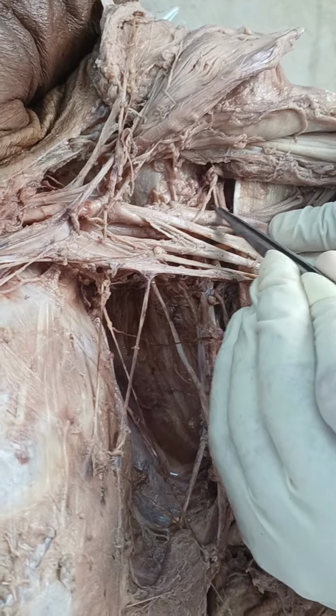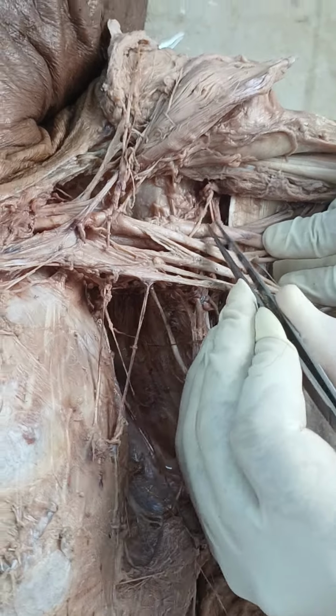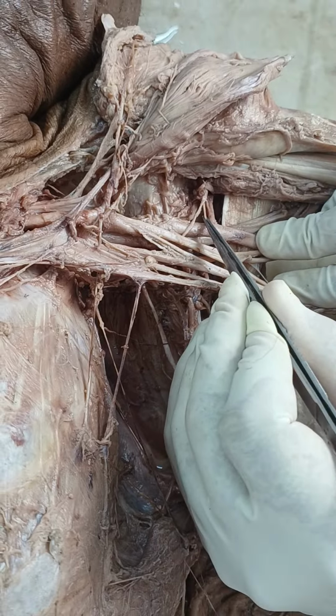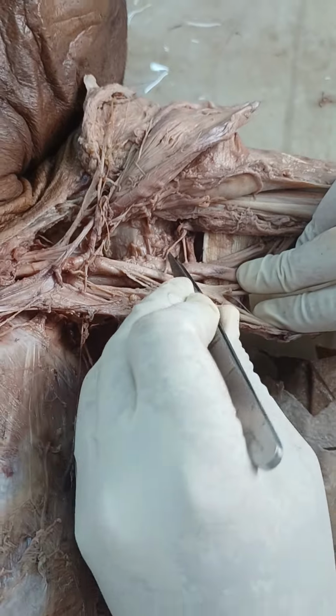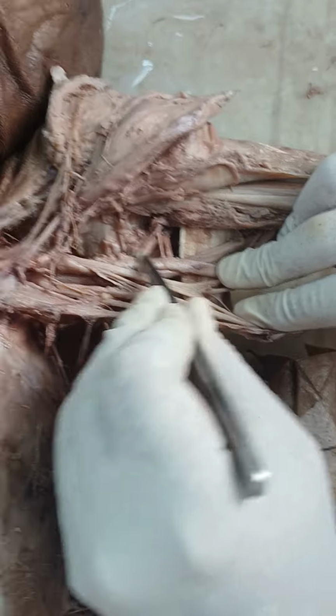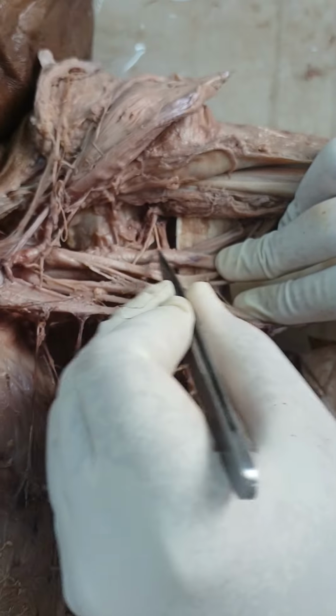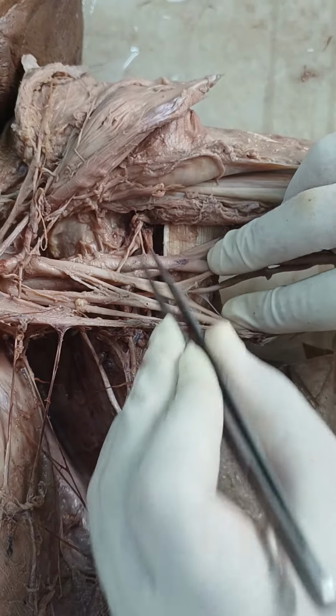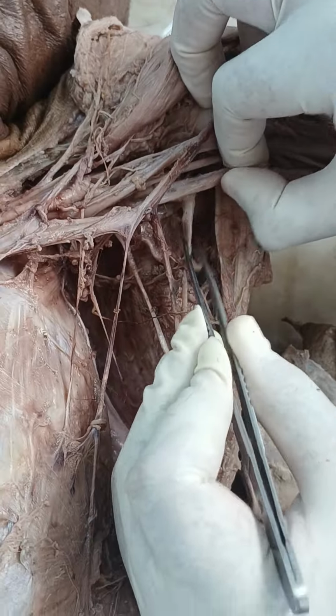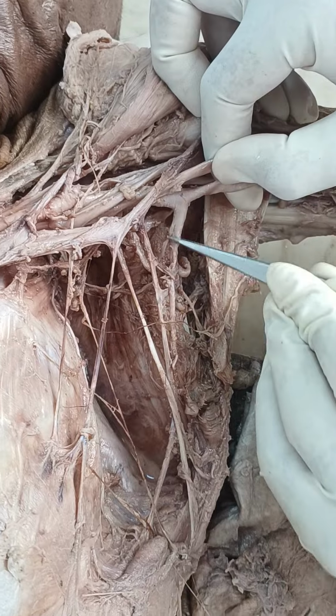One is the smaller one, which goes anterior to the humerus, that's why it is called the anterior circumflex humeral. The larger one is the posterior circumflex humeral. It goes along with the axillary nerve, this is the axillary nerve, inside the quadrangular space. So the posterior circumflex humeral, the anterior circumflex humeral, and the largest branch of the axillary artery, the subscapular artery.